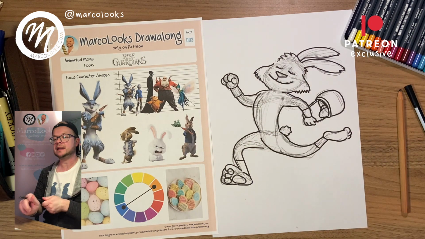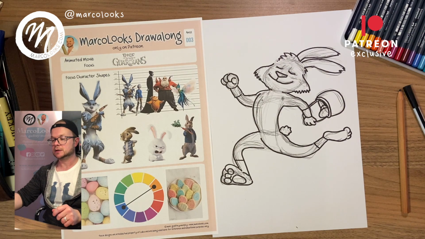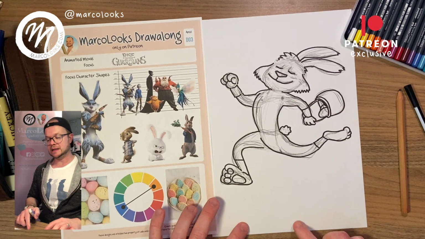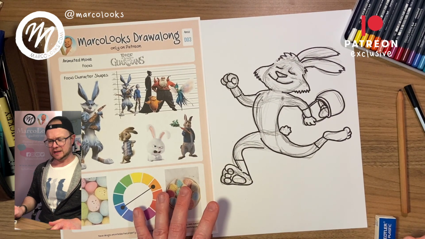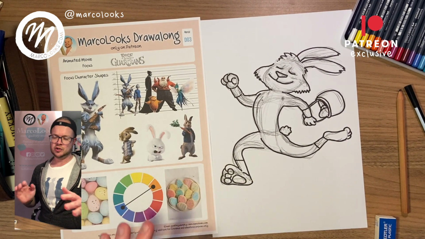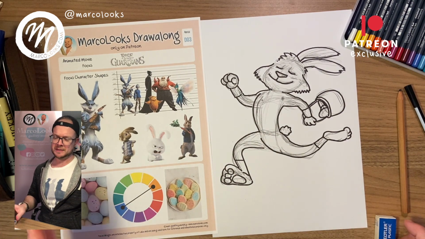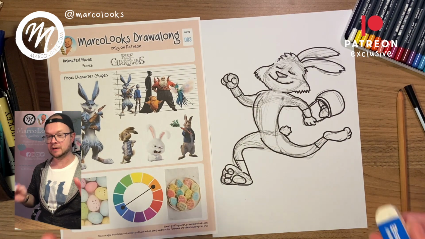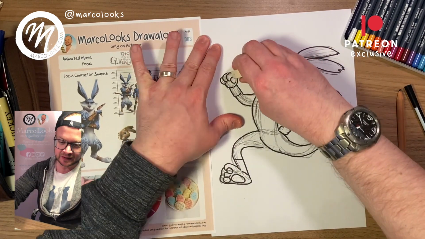Okay, let's go with that. Let's rub out the pencils and let's see what's happened. I feel like I don't have the pose right. I feel like he's not skipping and jumping, he's doing more of a leap. But maybe that's okay as well. I don't know. Right, now I'm going to rub out and let's see what we have left over.